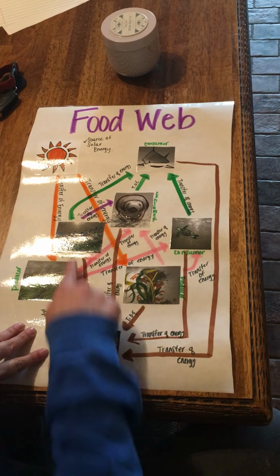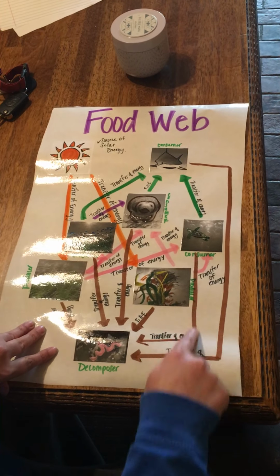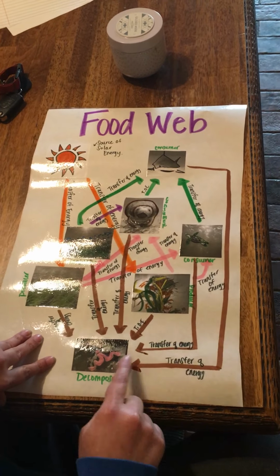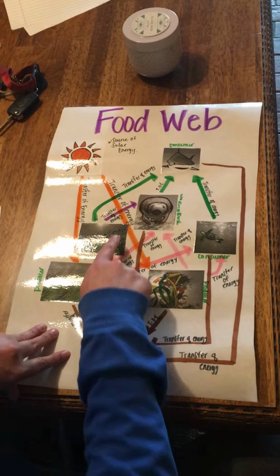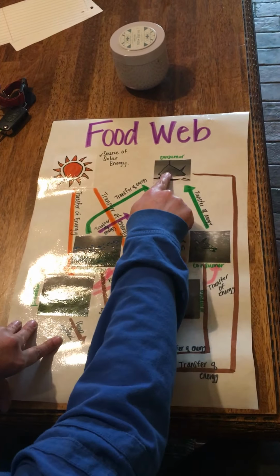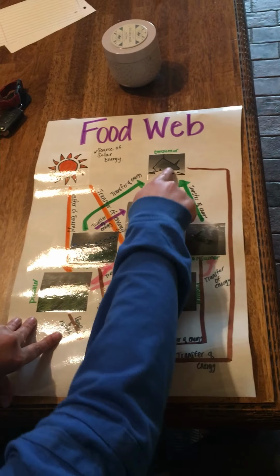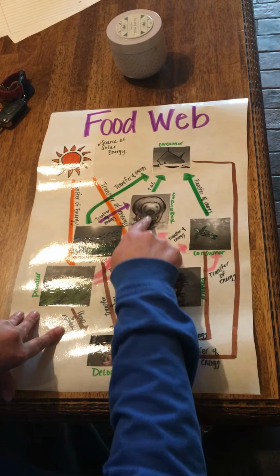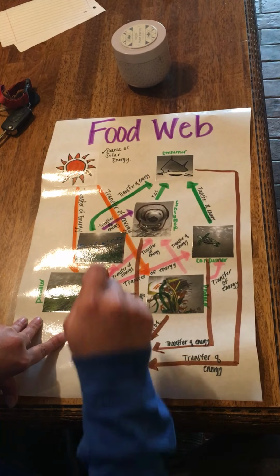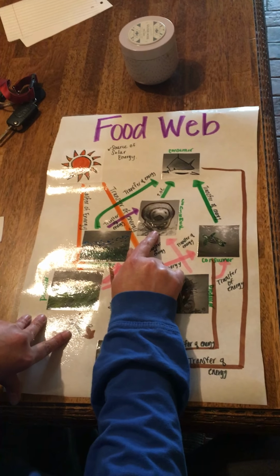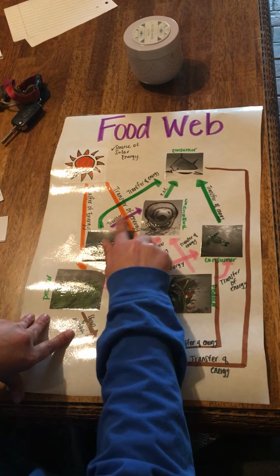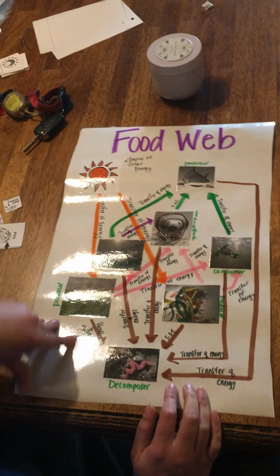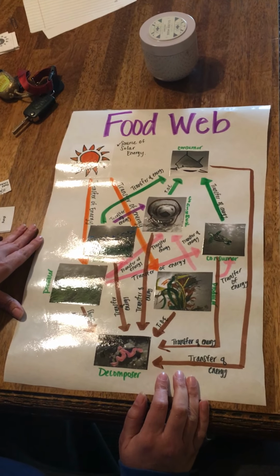The decomposer, look at all these brown arrows coming to the decomposer, and all of them I have labeled transfer of energy. The fish here are going to get consumed by possibly the shark. The turtle could get consumed by the shark. The manatee's consumed by the shark. Believe it or not, while most of the time manatees eat plants, they have been known to eat fish occasionally, so that could happen. Okay, so this is what a finished food web looks like.